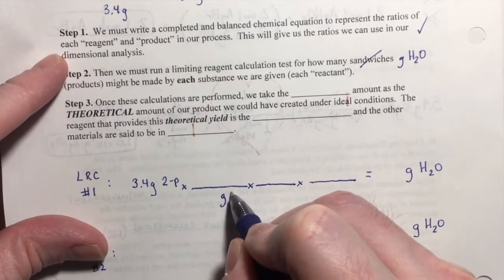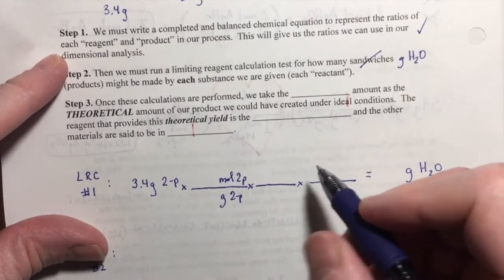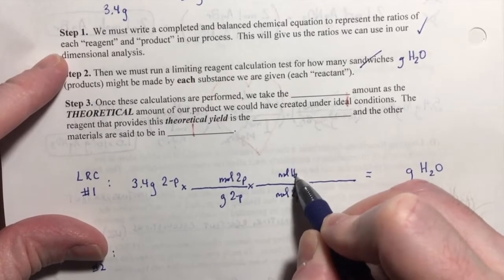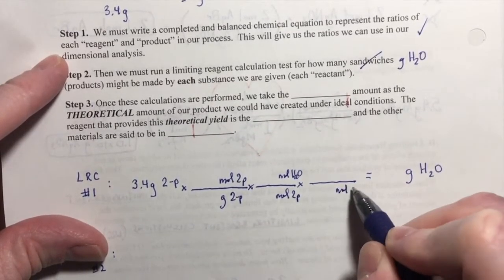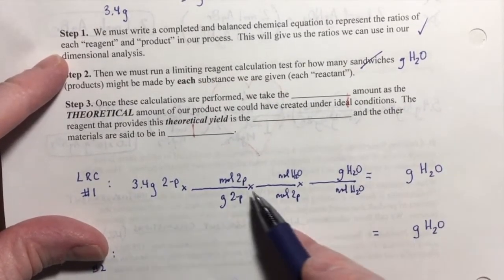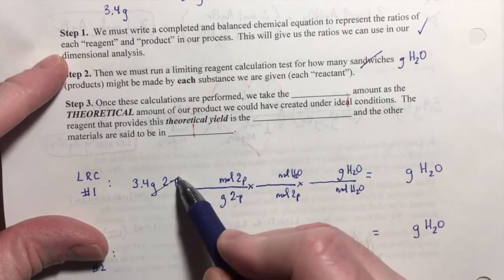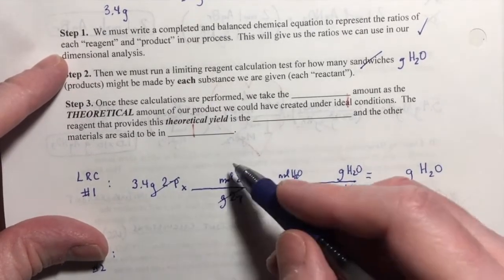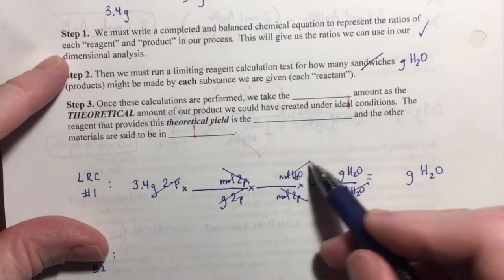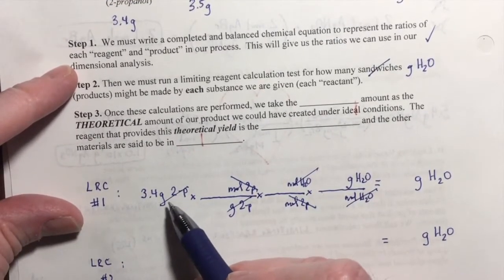And that's a basic stoichiometry setup, and it's using dimensional analysis. And then I have my grams of water based on the amount of 2-propanol reagent I was given.